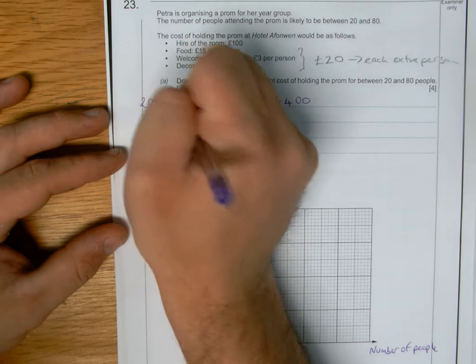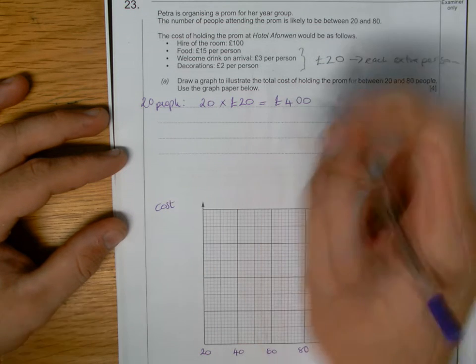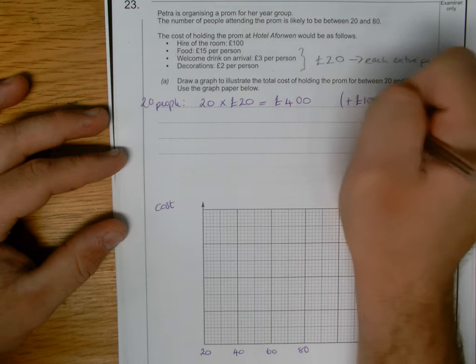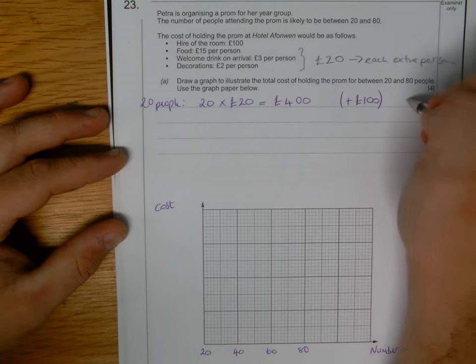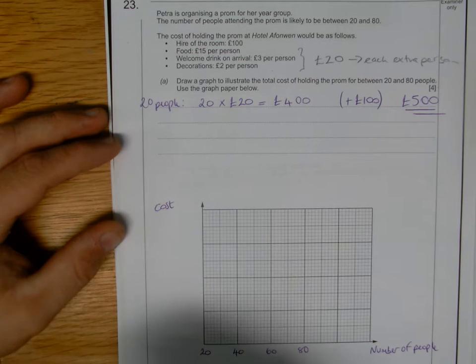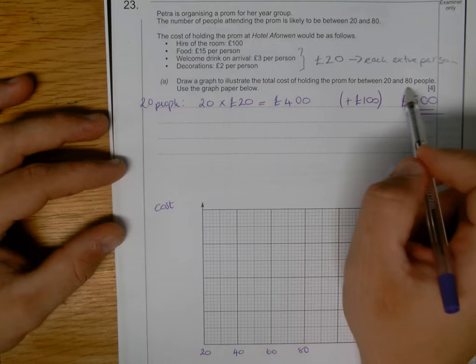okay, so that's going to be the minimum sort of cost for 20 people then, but don't forget, of course, then plus then you've got to add on the hire of the room, which is £100. So the least cost is going to be £500 for 20 people. The biggest cost is going to be if 80 people go to the prom, okay?